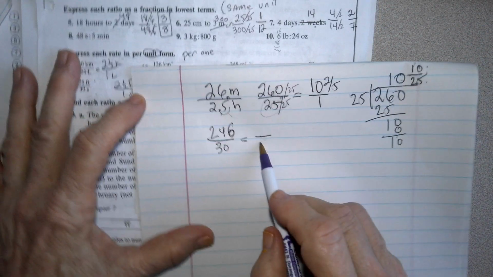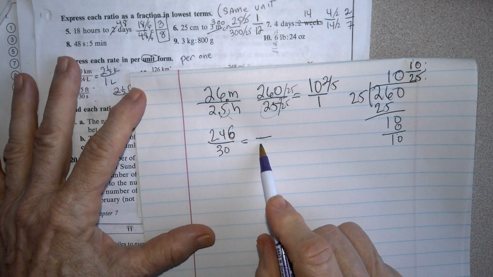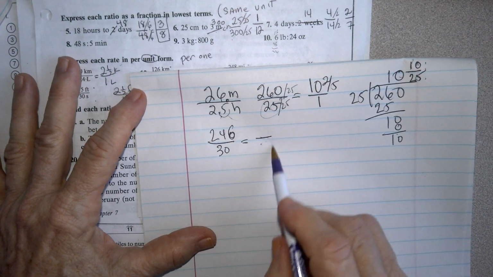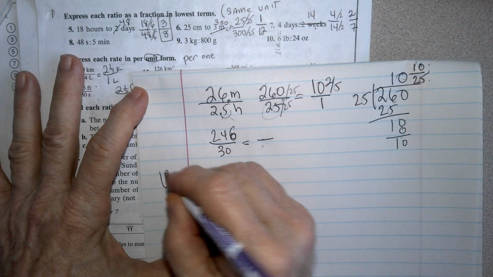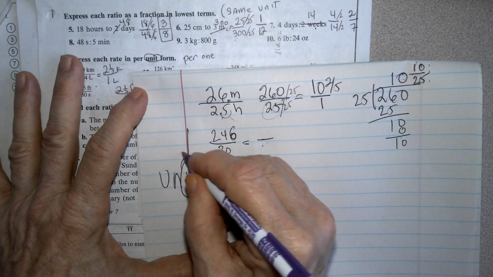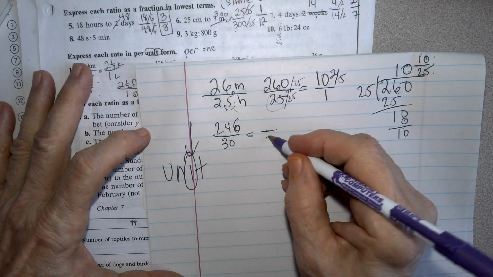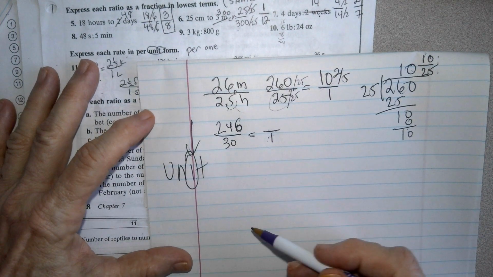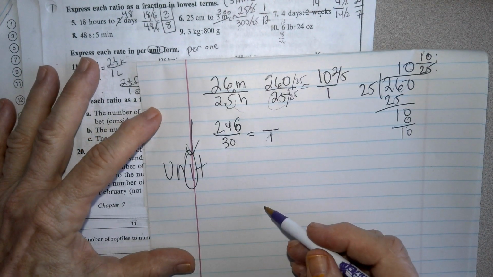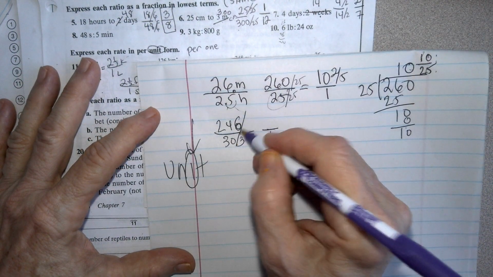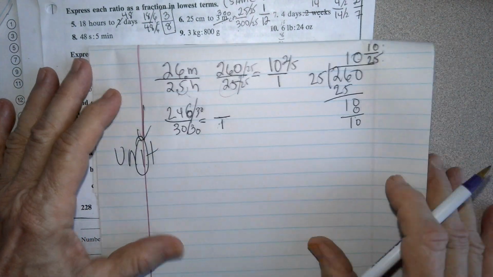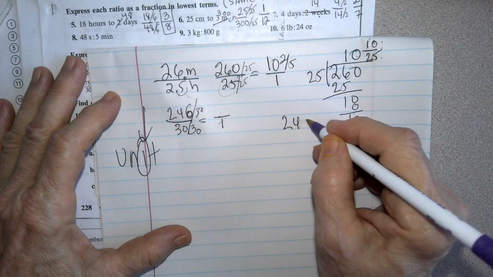So what number am I going to put right here? I want the unit rate. And by the way, unit, think of that. It is per 1. So I'm going to put a 1, and we're going to divide by what? 30. Divide by 30. And so I'm just going to divide like normal. It's not going to be bad.